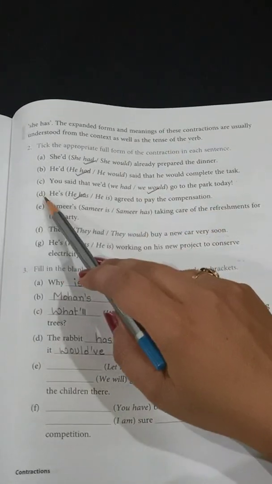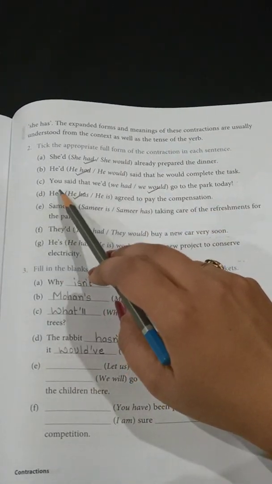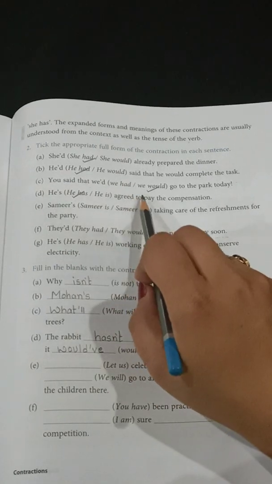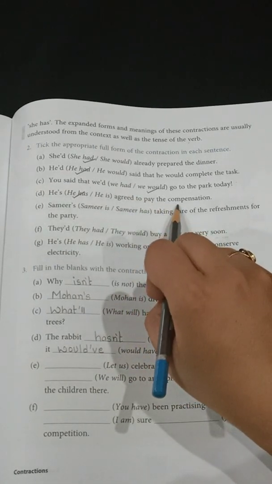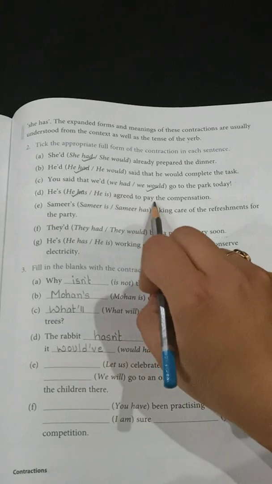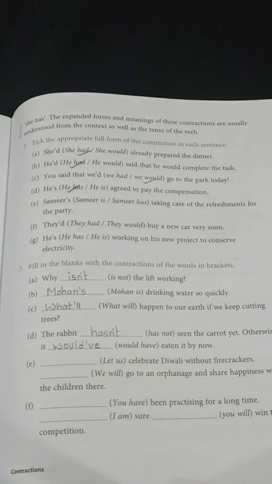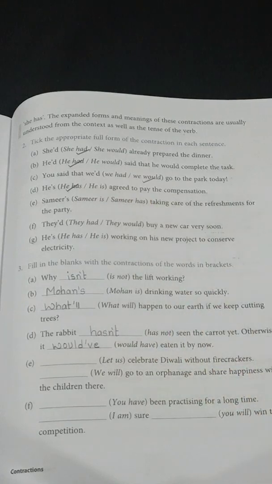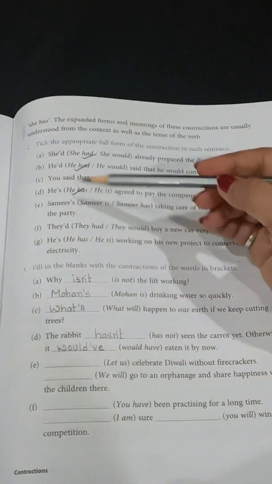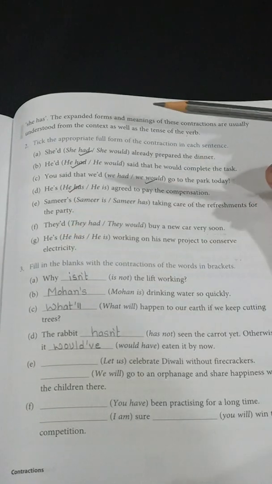We would. D. He'd agreed to pay the compensation. Agreed to pay the compensation. That means we are talking about the action which has completed. So he has. Understood, students? In this way you have to complete E to G in your homework.